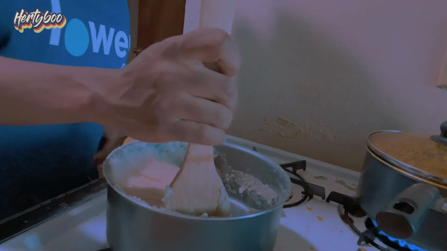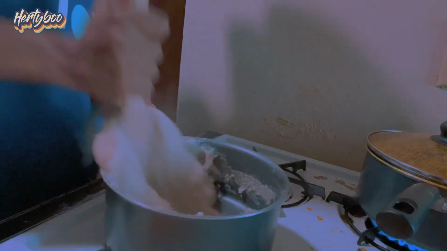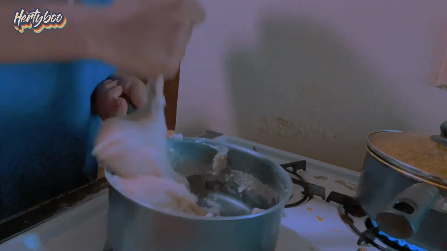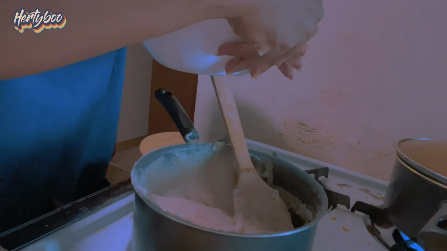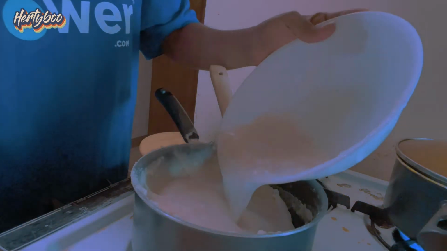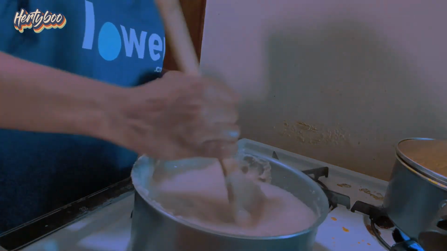So you stir it for some time, make sure that it's well mixed up. So at this point you add the porridge that you fetched earlier. Make sure you stir it.